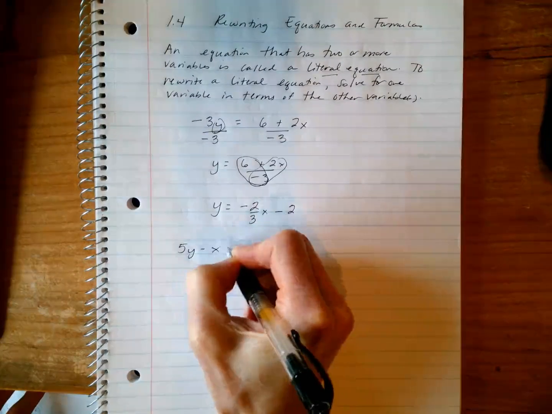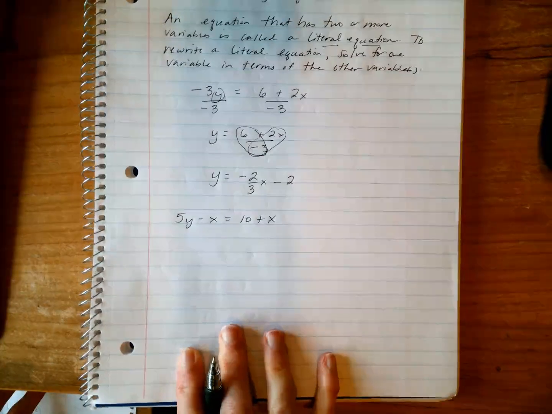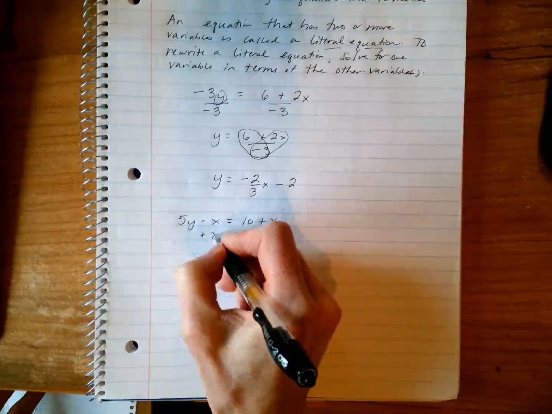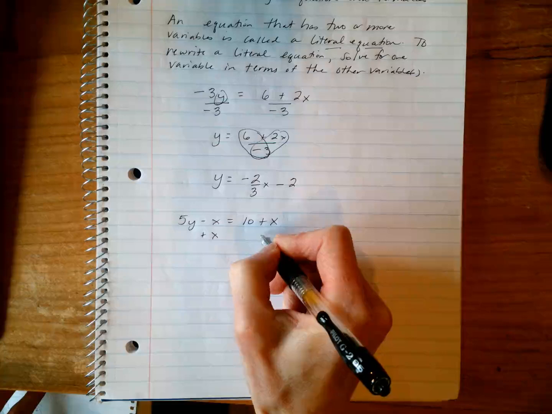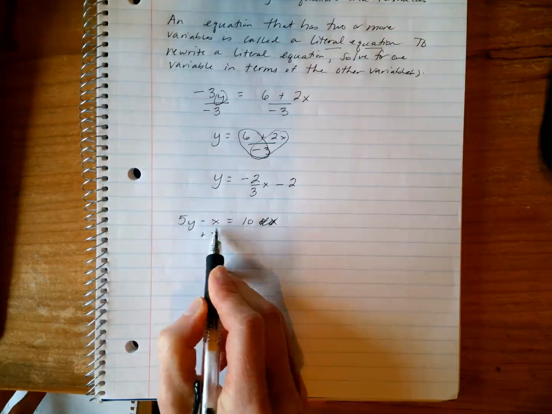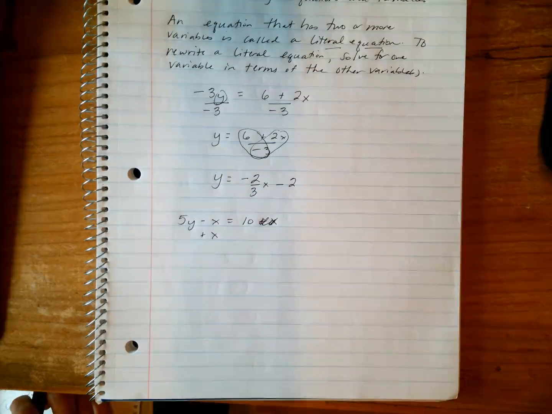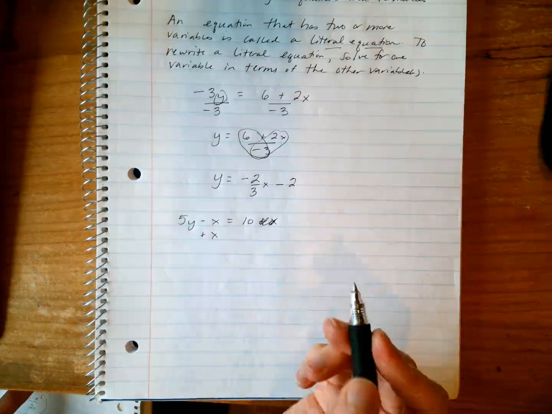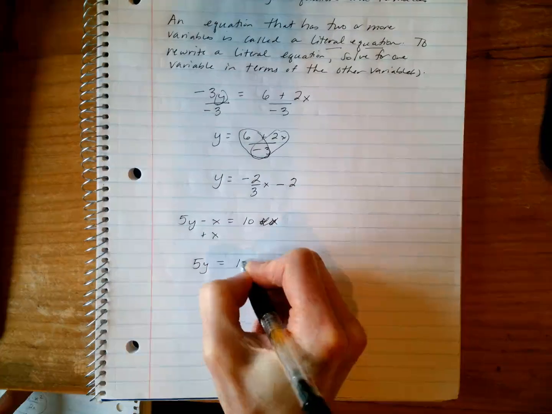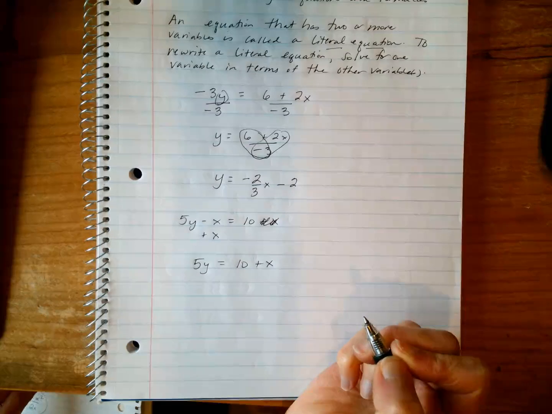5y minus x equals 10 plus x, and still in this case I want to solve for y. So I'm going to start eliminating what is happening to y here. Oh, I'm sorry. 5y minus x equals 10. That's the equation we're starting with. And so now we're going to get rid of the x on this side, which means that when we rewrite it, we will have 5y equals 10 plus x.